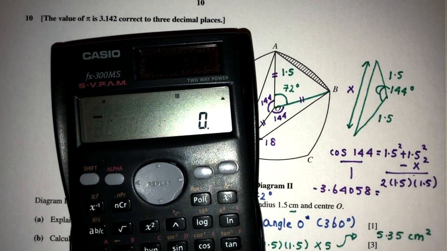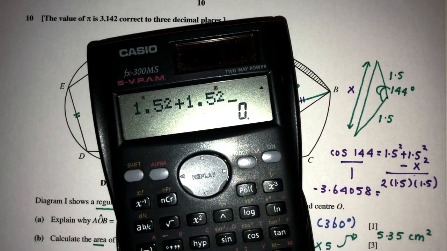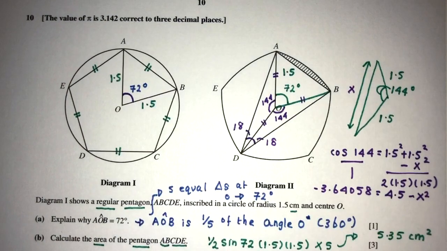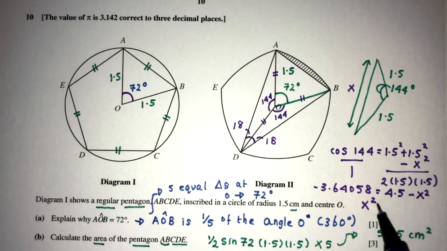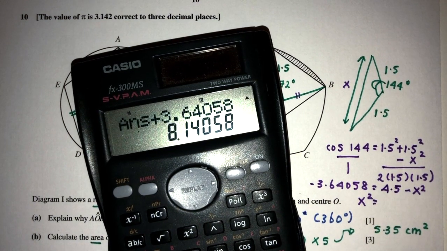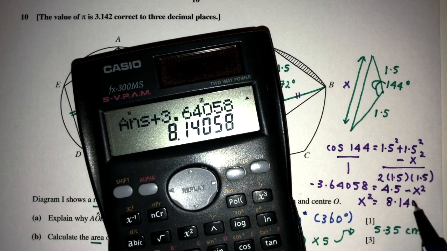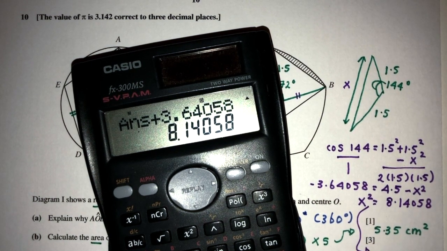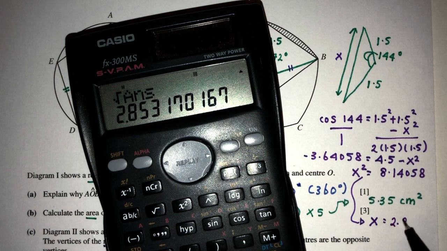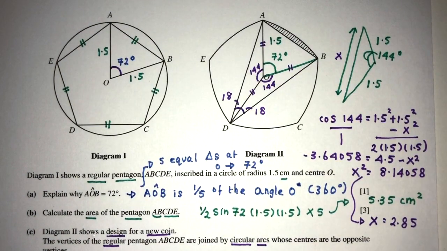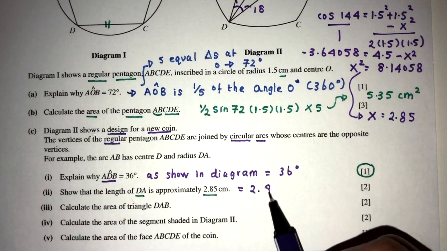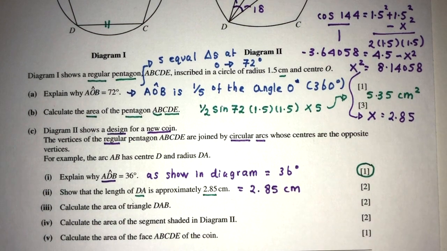3.64058 is equal to 1.5 squared plus 1.5 squared. That will be 4.5 minus x squared. So now we have to make x squared the subject, so x squared will be 4.5 plus this value, 3.64058, that will be 8.14058. So finally, x has to be the square root of that. That will be 2.85, correct to 3SF. Now x is actually the length of AD, so we have shown that AD is 2.85 centimeters, correct to 3SF.